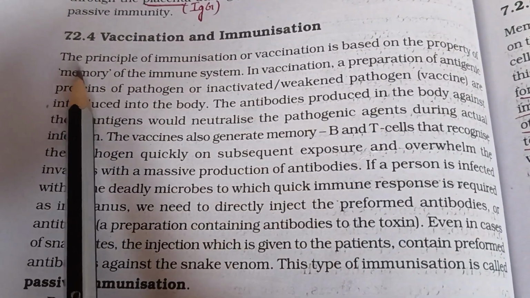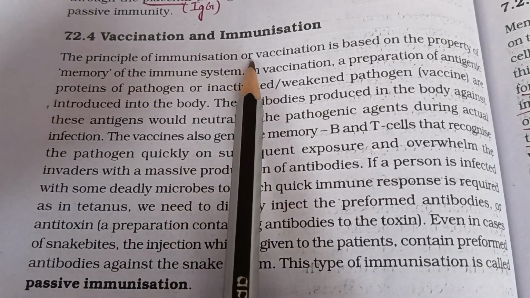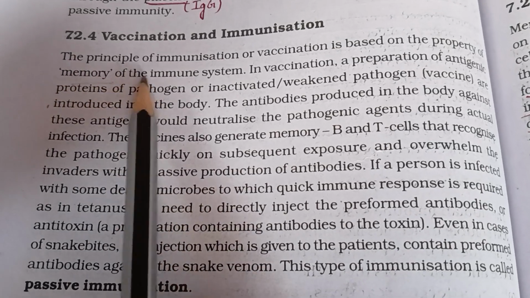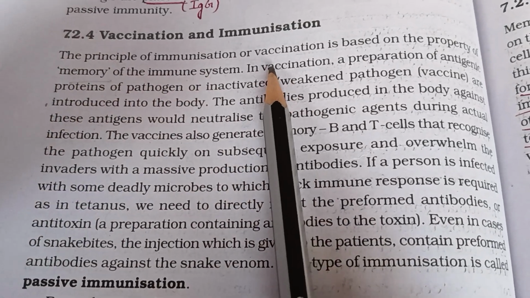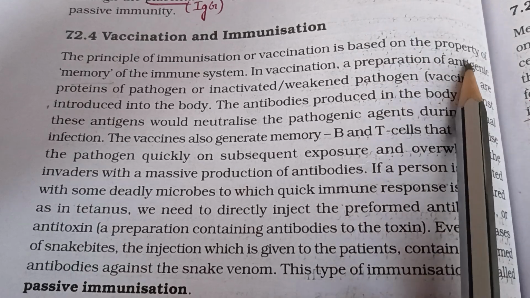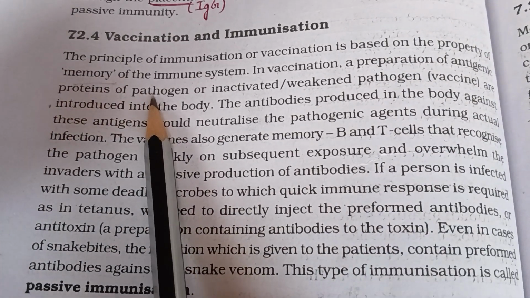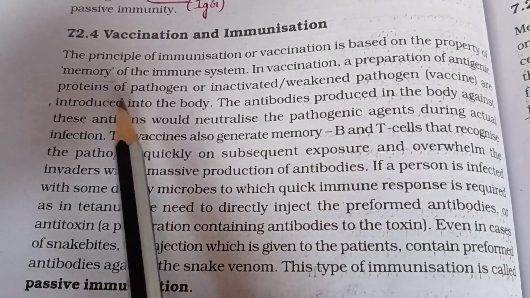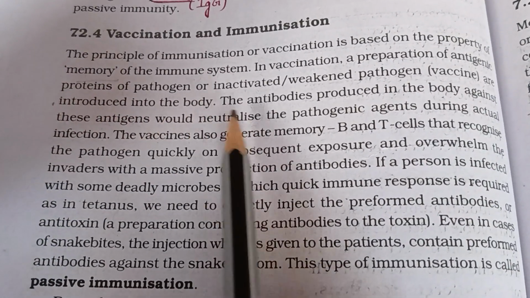Vaccination and immunization. The principle of immunization or vaccination is based on the property of memory of the immune system. In vaccination, a preparation of antigenic proteins of the pathogen, or an inactivated or weakened pathogen, known as a vaccine, is introduced into the body.